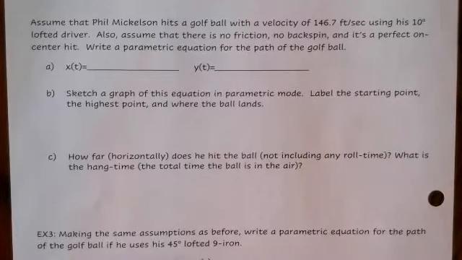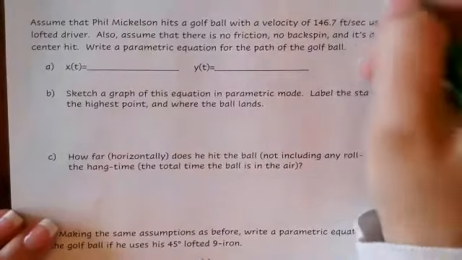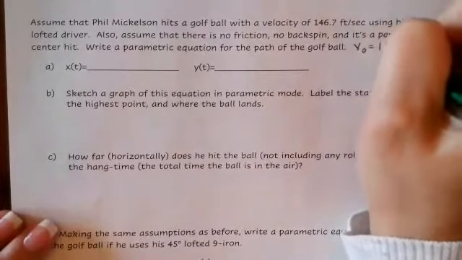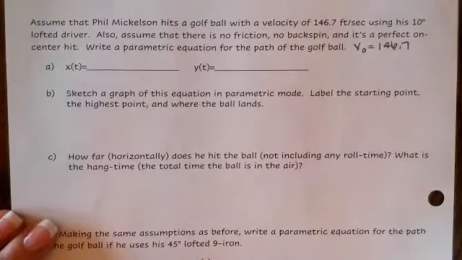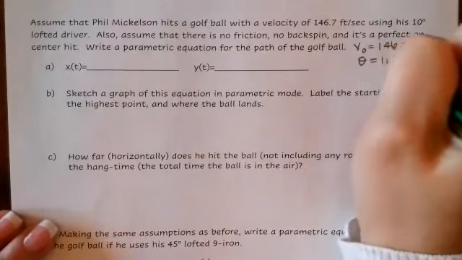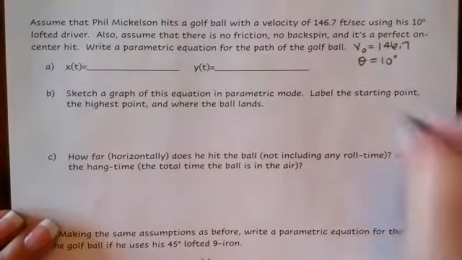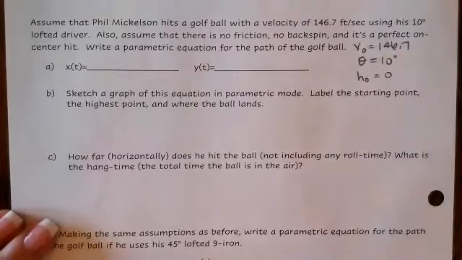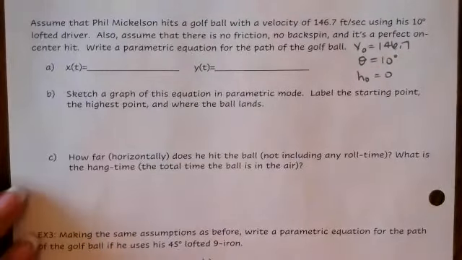So again, we're doing the same thing. It's a golf ball, so it's coming from the floor. So our initial height would be 0. Our initial velocity, so V naught is going to be 146.7. Our angle here is 10 degrees. And so let's write those equations.